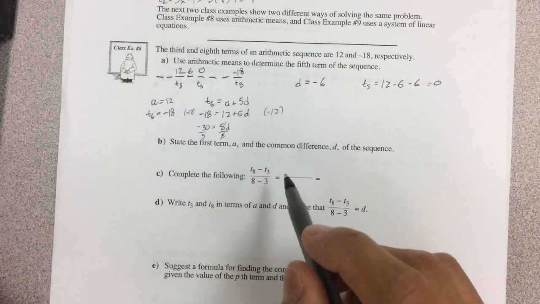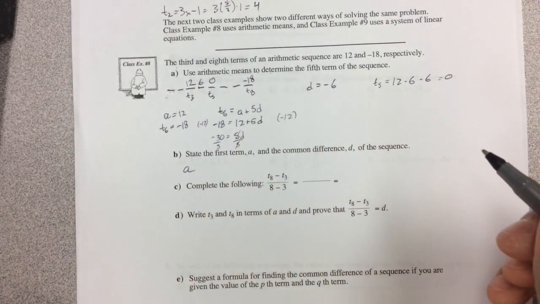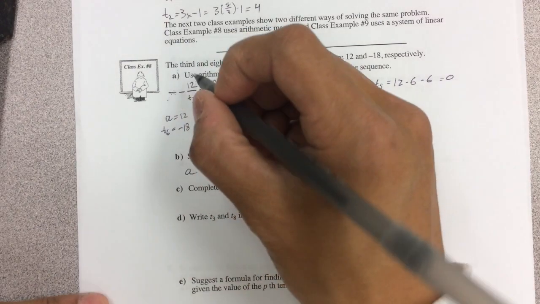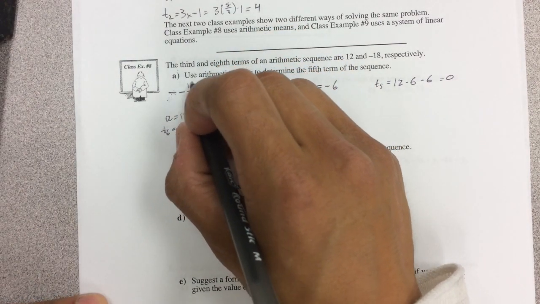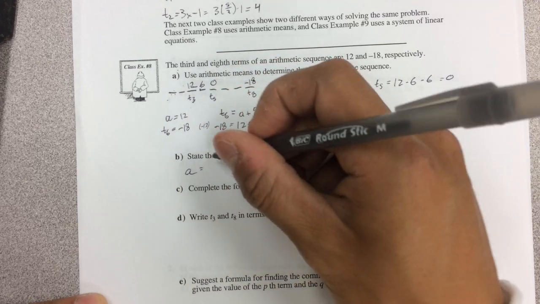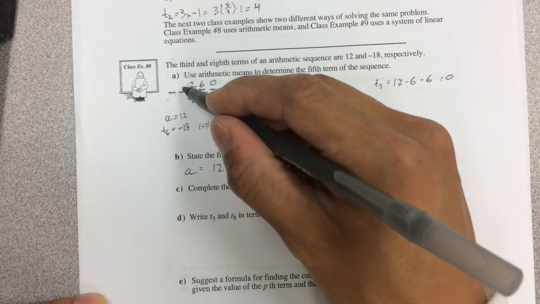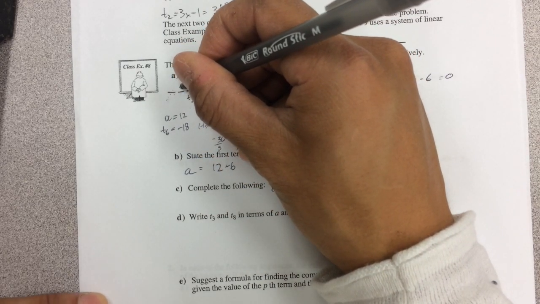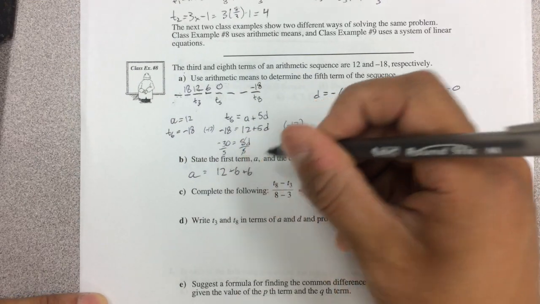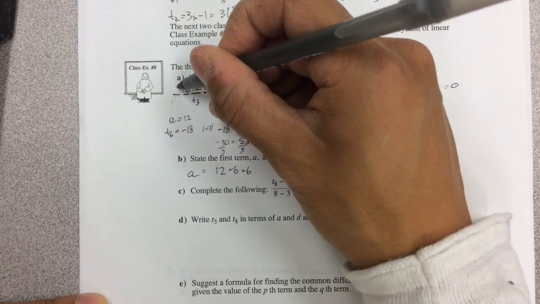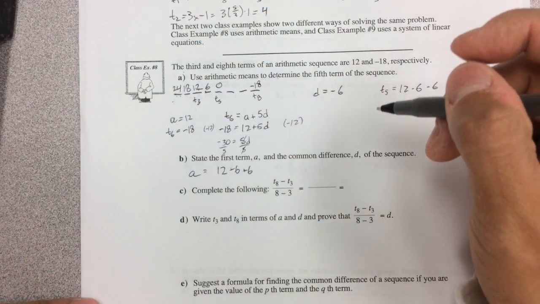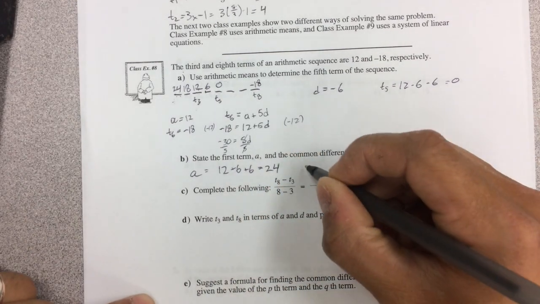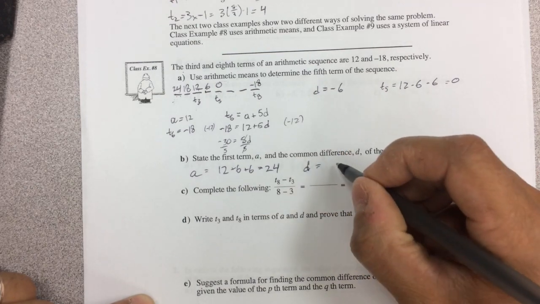Now what we want to do is state the first term. We want to find out what A is. So I've got to work backwards. If I subtracted 6 to get over here, then I need to add 6 to get up here. So if I'm starting from 12, if I add 6 to find out what term 2 is, that's going to give me 18. And if I add another 6 to find out what term 1 was, that's going to give me 24. So the first term, A, is 24, and the common difference of the sequence, D, we already determined earlier, is negative 6.